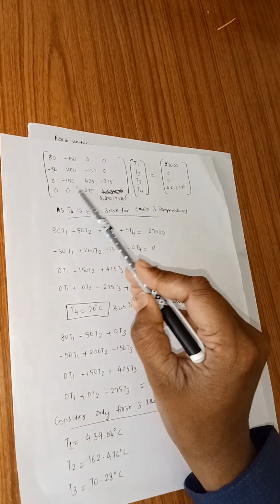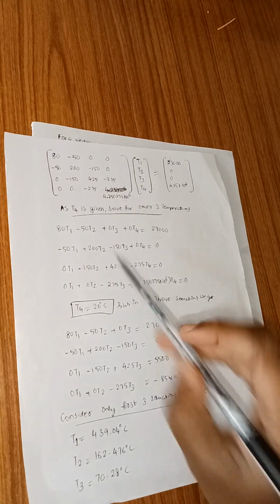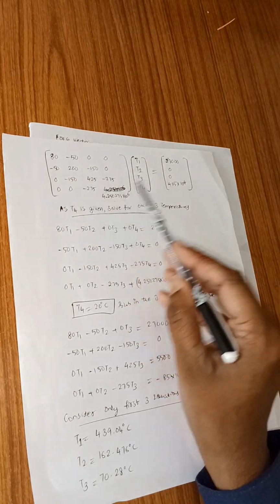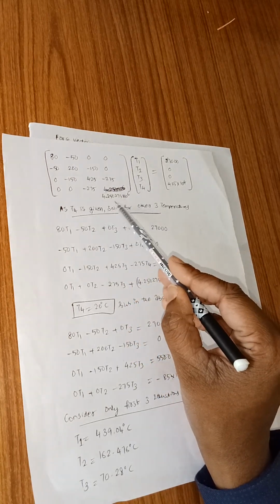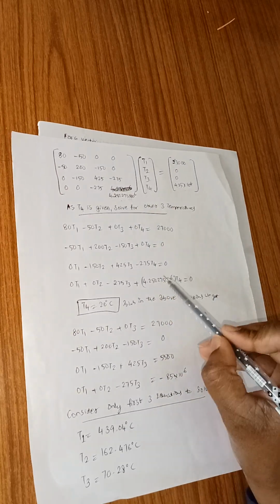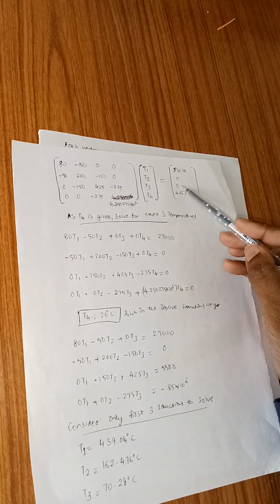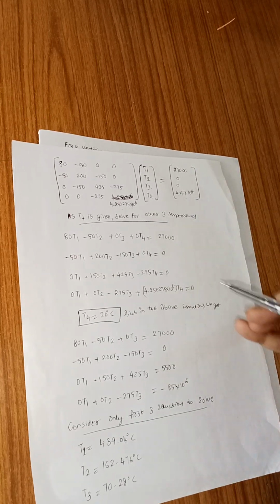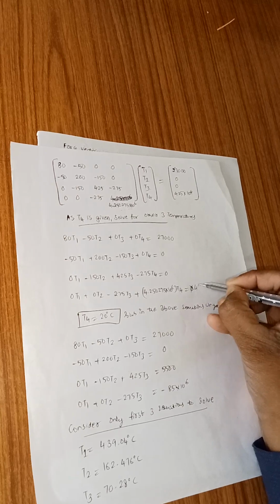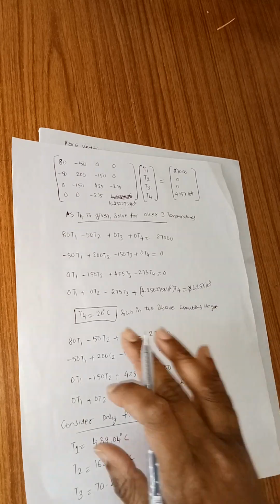Next 0 into T1, minus 150 into T2, 425 into T3, minus 275 into T4. Next 0 into T1, 0 into T2, minus 275 into T3, 4.250275 into 10 power 6 into T4. That is equal to these four numbers. So 27,000, and here it should have been 425 into 10 power 4. But still that's not going to matter because we are not going to consider this as well.